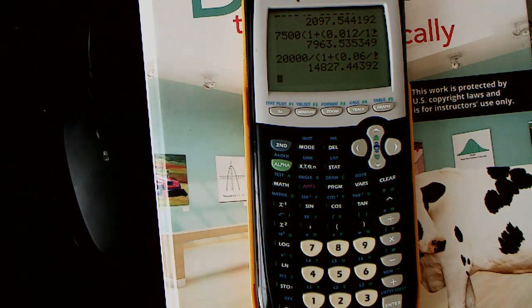All right, let me double check. So we have 14,827. 6% is very high and it's monthly.